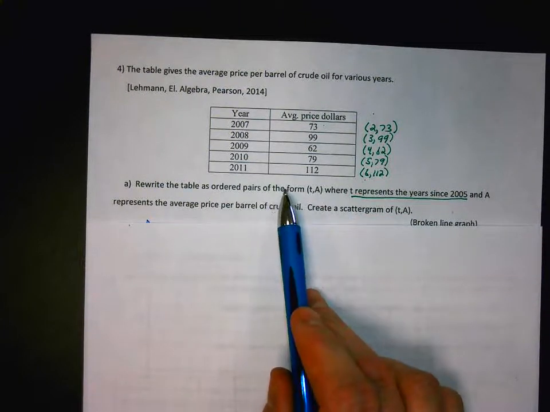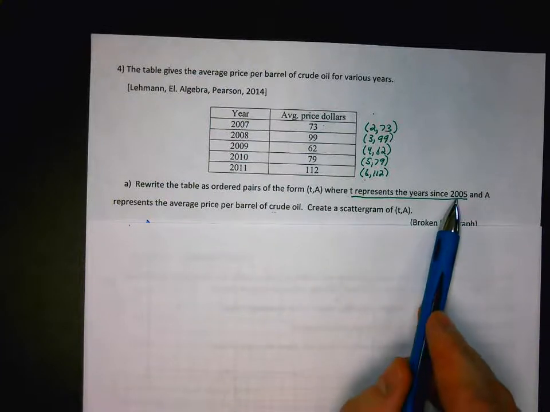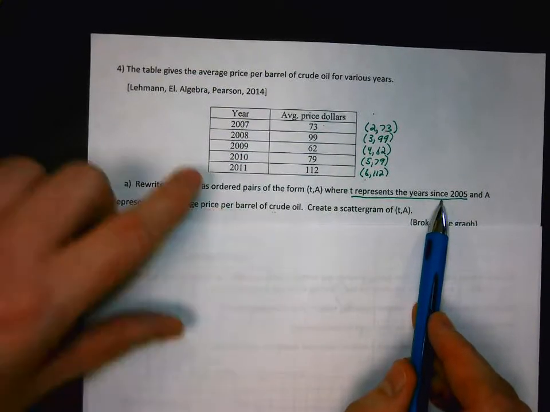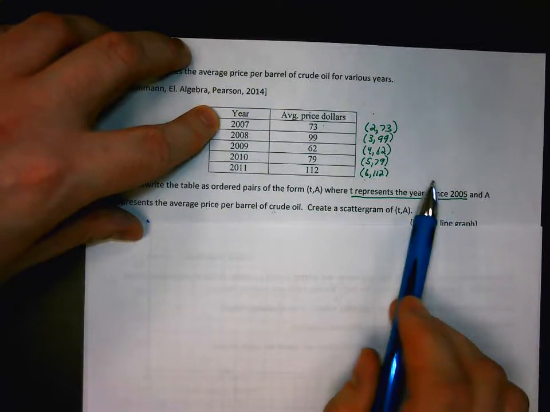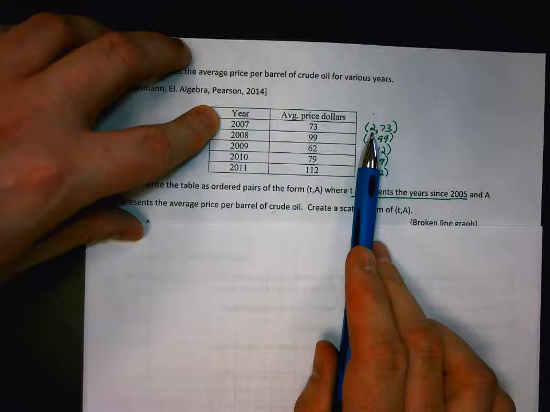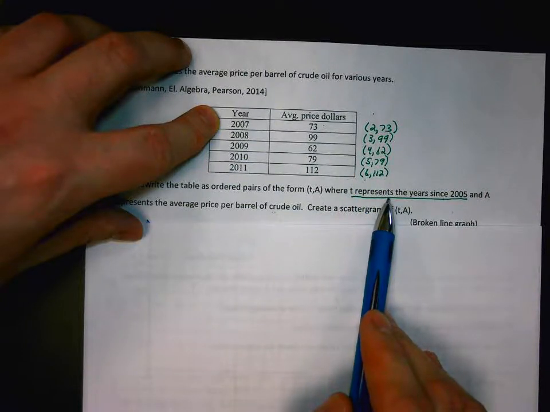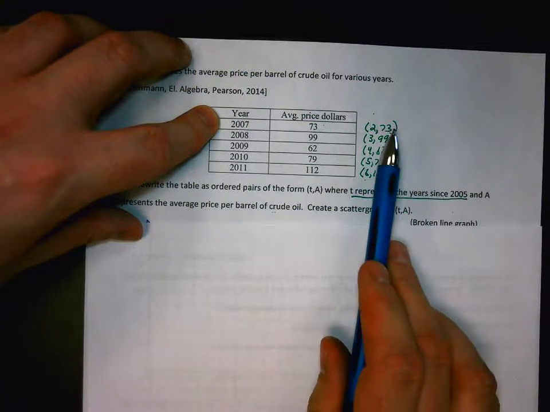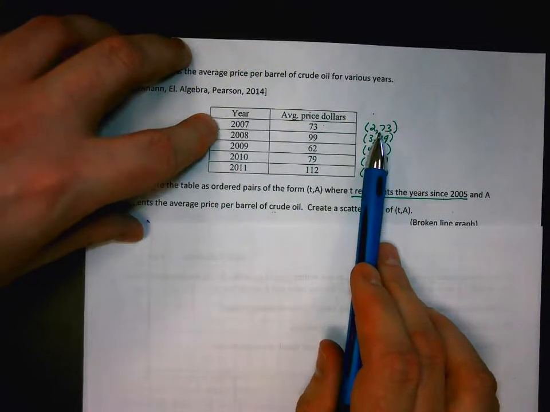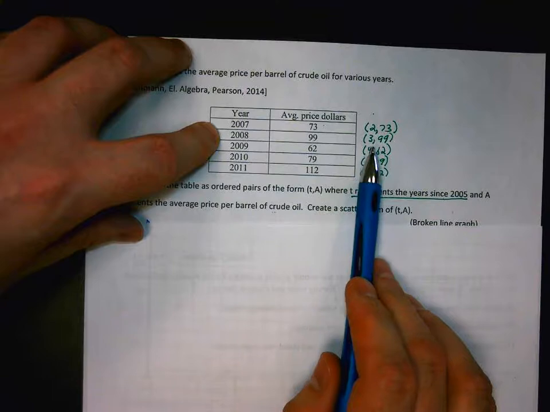Okay, so rewriting them as ordered pairs. Again, the year since 2005, you've got to pay attention there. They give us the first year is 2007, so that means that's a t value of 2, because they define our variable t to be the year since 2005. So (2, 73) will be the first ordered pair, and then (3, 99), and so on.